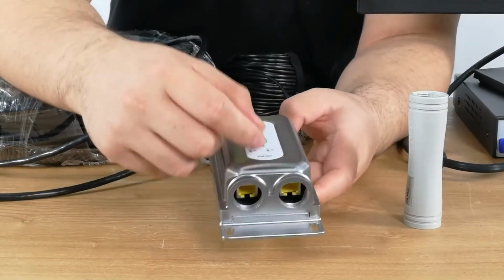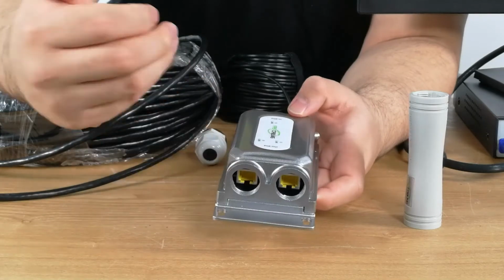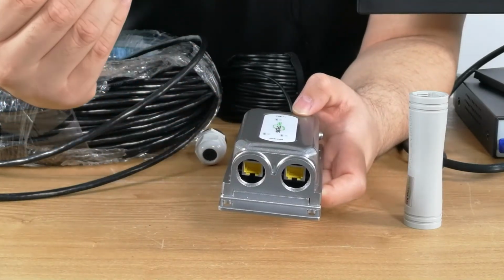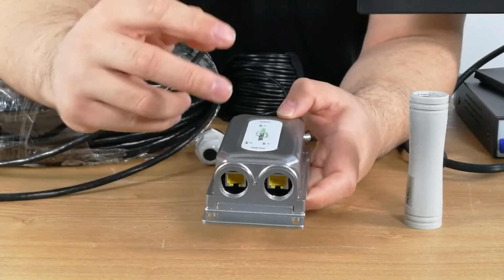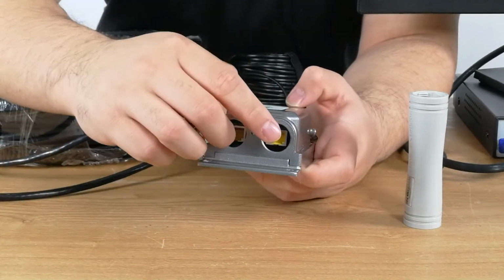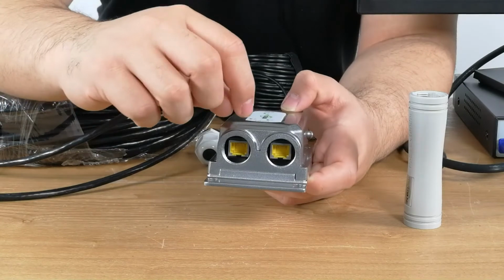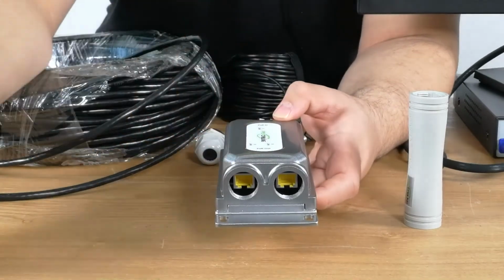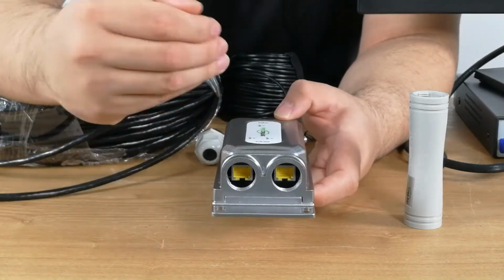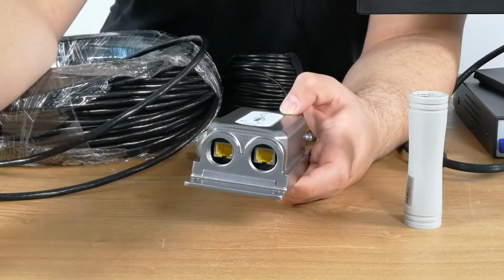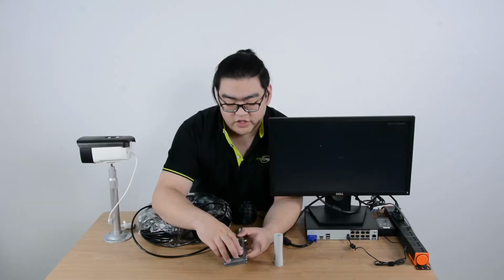And as for the one input, two output version, it can act as an extension device to extend our network for another 100 meters. And it also has a better feature: it can expand our network. So one input goes to two outputs. It will evenly divide the power output, and then the data will go to two different IP devices if we want. It's really convenient as well.